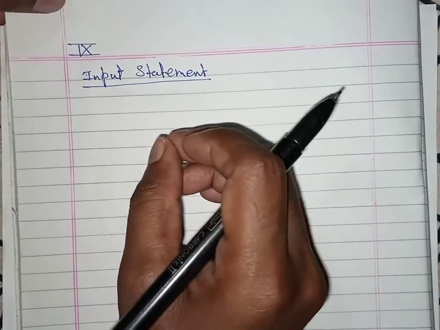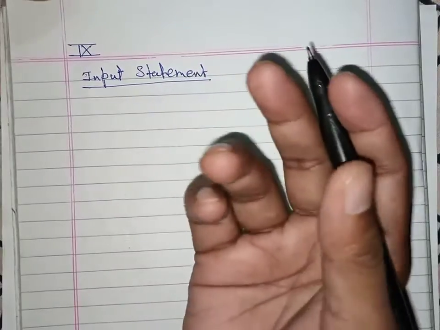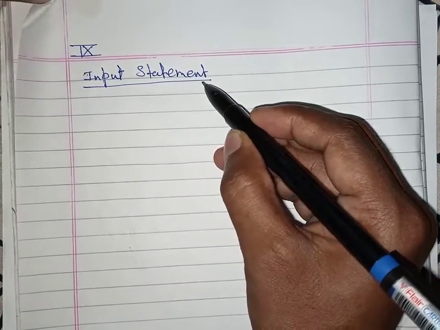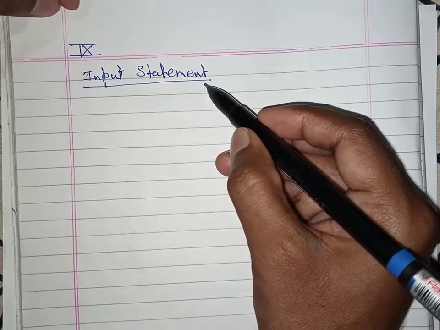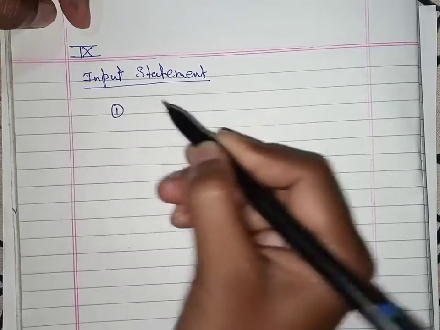That statement is known as an input statement. Simply, you can say a statement that is used to perform input operations is an input statement. There are two types of input statements.